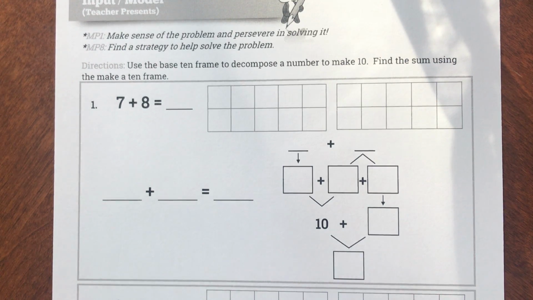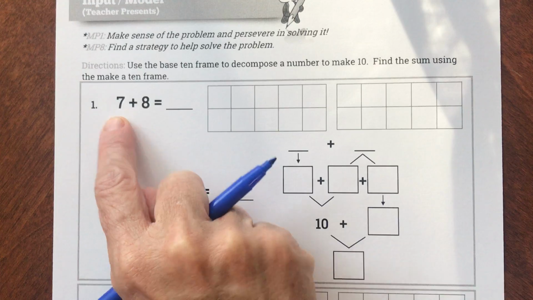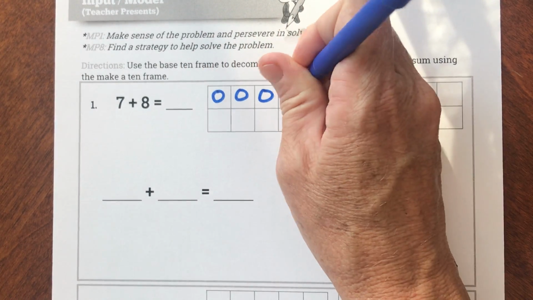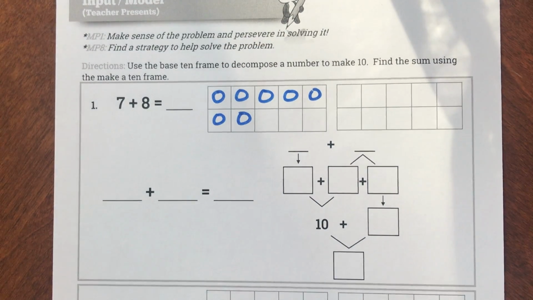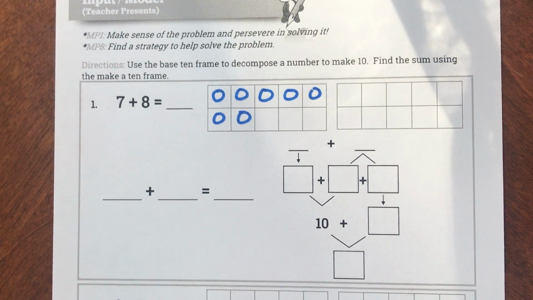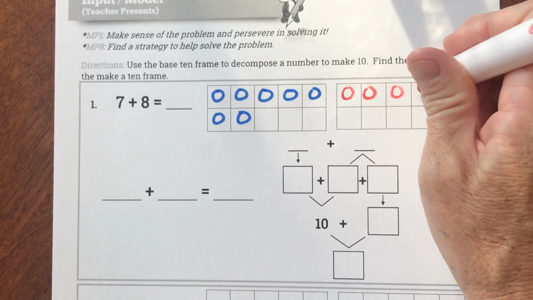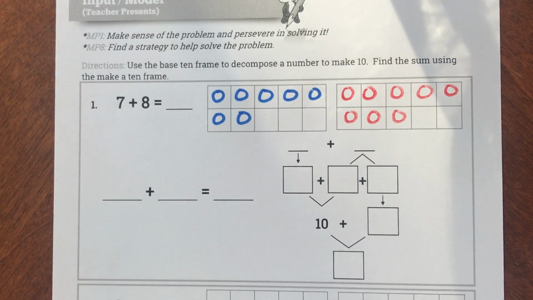Okay, so I'm going to first use this base 10 frame, and my first addend is 7. So I have 1, 2, 3, 4, 5, 6, 7. Okay, my next addend is 8. 1, 2, 3, 4, 5, 6, 7, 8.